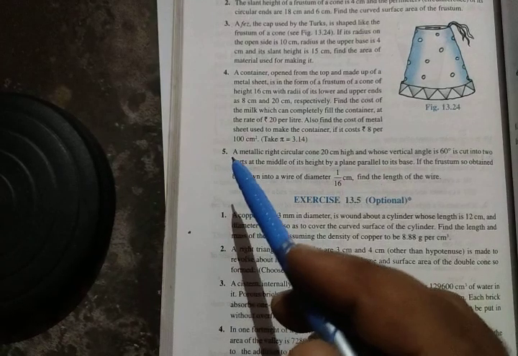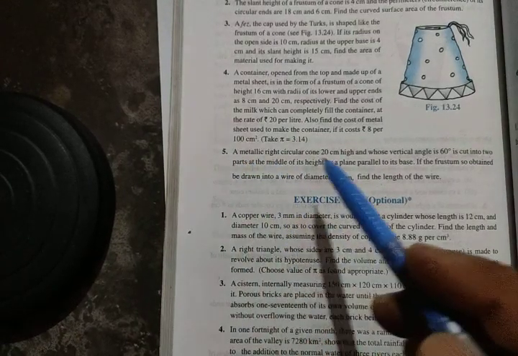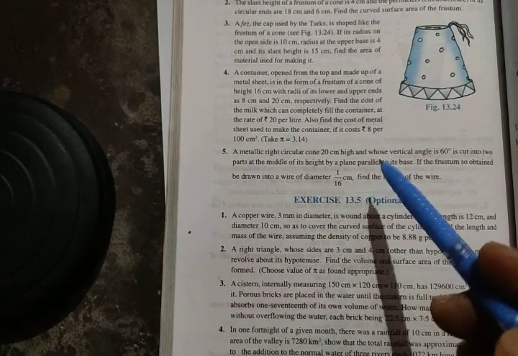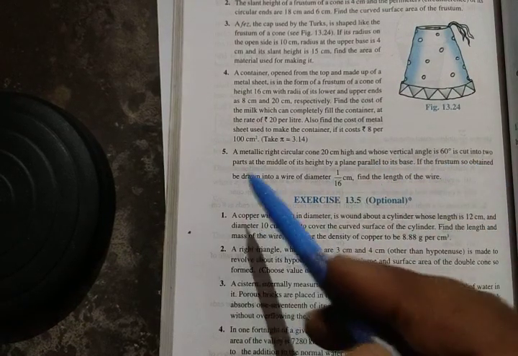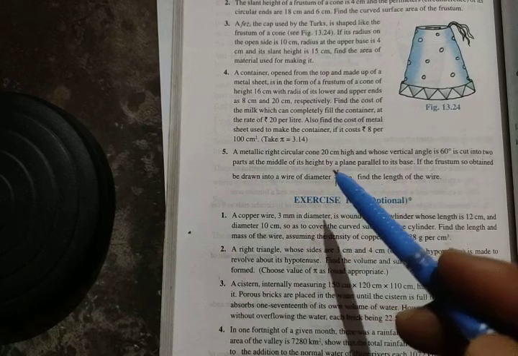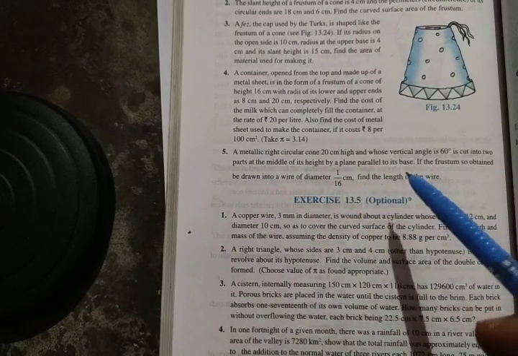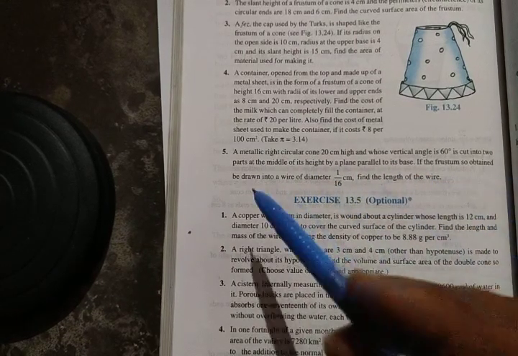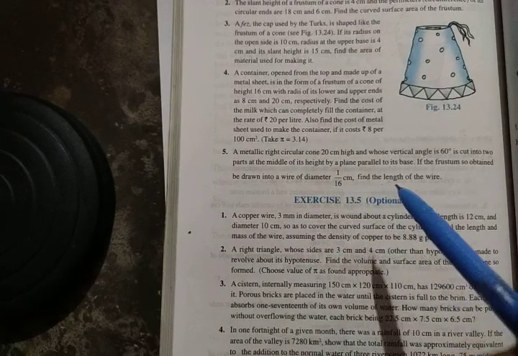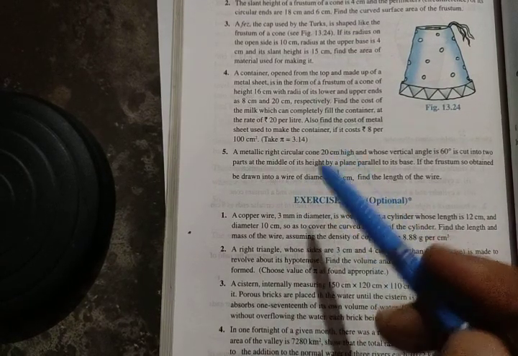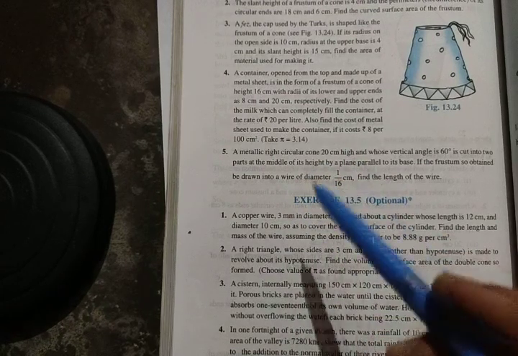Okay, next question number 5. A metallic right circular cone 20 cm high and whose vertical angle is 60 degree is cut into two parts at the middle of its height by a plane parallel to its base. If the frustum so obtained is to be drawn into a wire of diameter 1 by 16 cm, find the length of the wire.